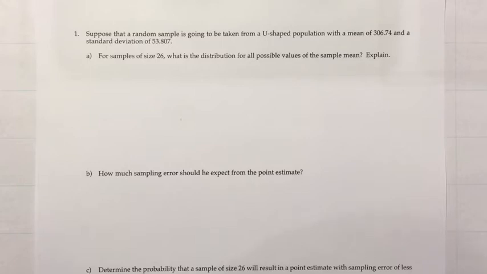Suppose that a random sample is going to be taken from a U-shaped population with a mean of 306.74 and a standard deviation of 53.807. For samples of size 26, what is the distribution of all possible values of the sample mean?